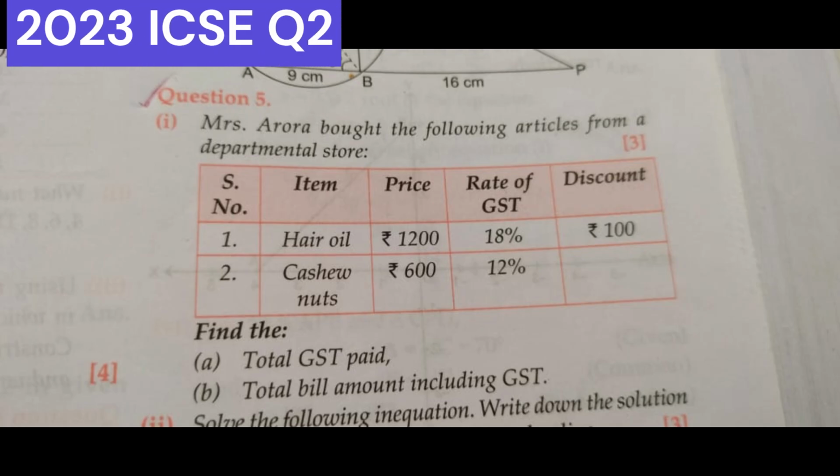This is a 2023 question. The price is given as 1200 with a discount of 100 and the GST rate is 18%. First, we calculate the selling price. 1200 minus 100 gives 1100. Now, GST is 18% of 1100, which is 198.